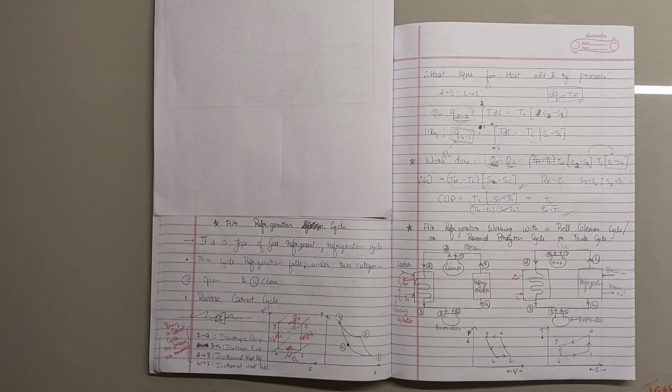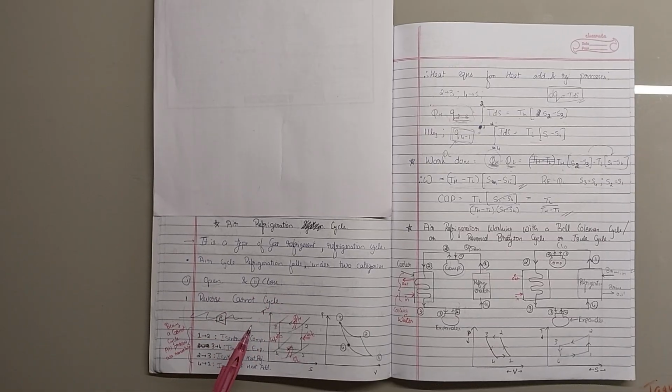Today we'll be studying about air refrigeration cycle. An air refrigeration cycle is a type of gas refrigerant refrigeration cycle wherein the refrigerant is in the gaseous state. Here we have two types of air refrigeration cycles, an open and a closed refrigeration cycle.